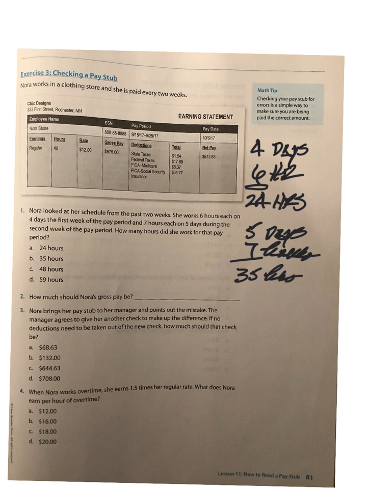I'm sorry, I can't read my writing. How many hours did she work that pay period? Well, 1 week she worked 35. 1 week she worked 24. And if you add those together, 4 and 5 is 9, 2 and 3 is 5. So she worked 59 hours during those 2 weeks.